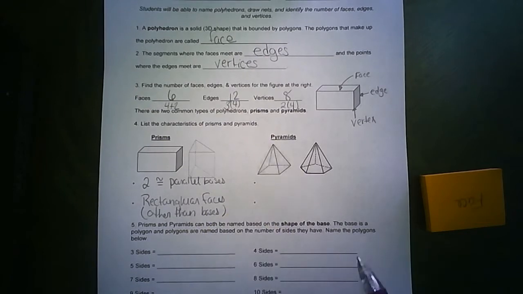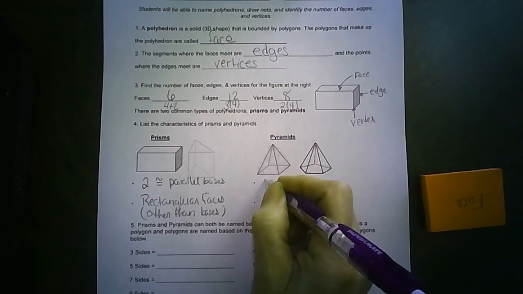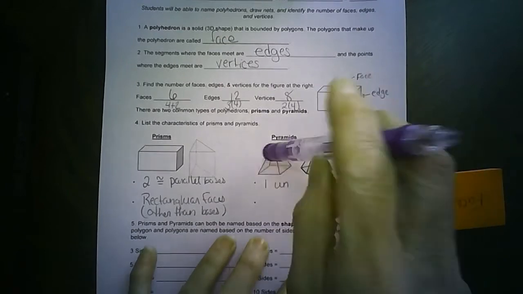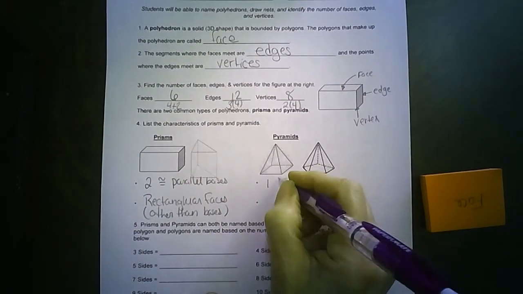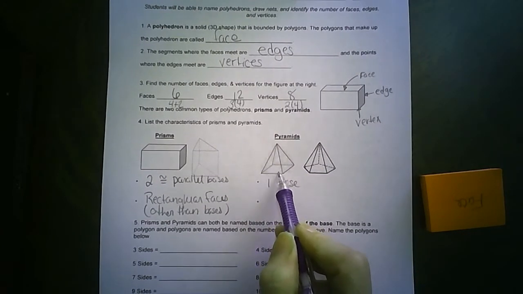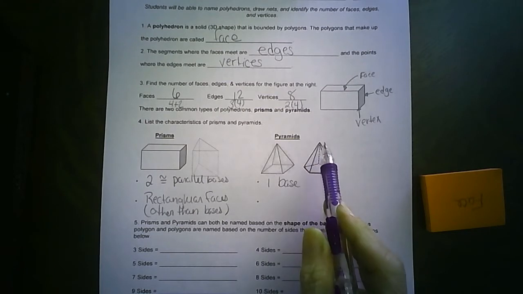Okay, now when I look at my pyramid, I have exactly one base, and it is unique, typically. So we'll talk about that a little bit later. Now this base is a rectangular base, so it is a rectangular pyramid. This is a pentagon for the base, so it's a pentagonal pyramid.